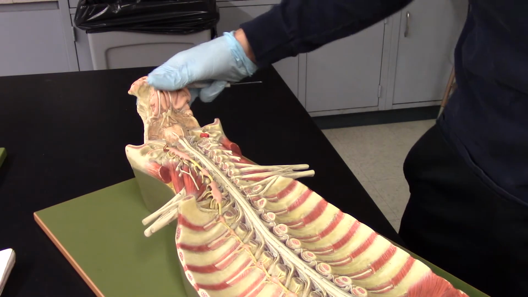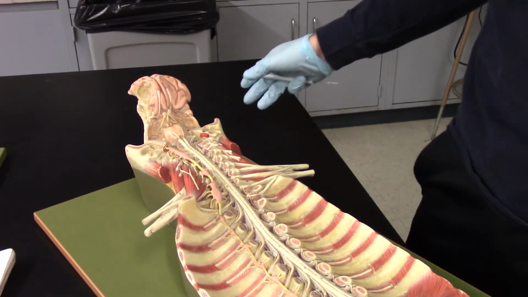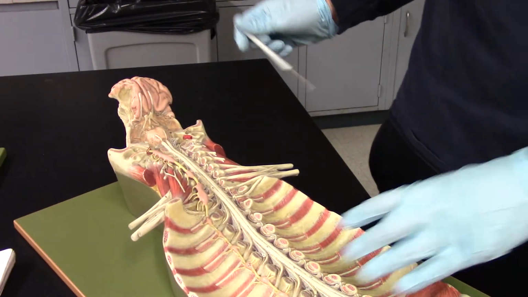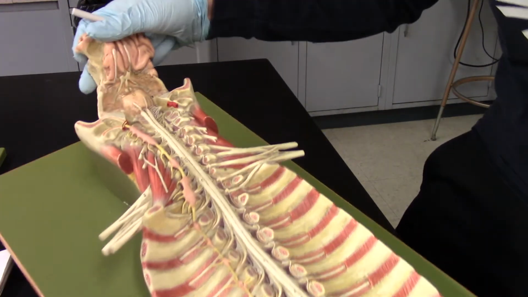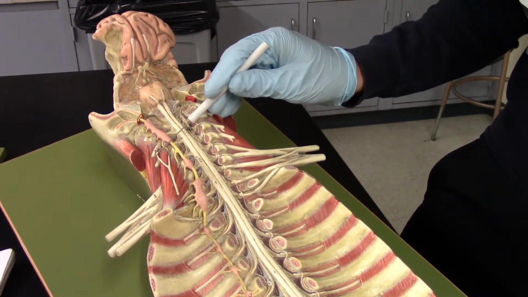Next up, we're going to take a look at this model for quite some time. Starting off with our phrenic nerve. The phrenic nerve is going to be up here on top. Kind of looks like a wishbone, which you can see right here.